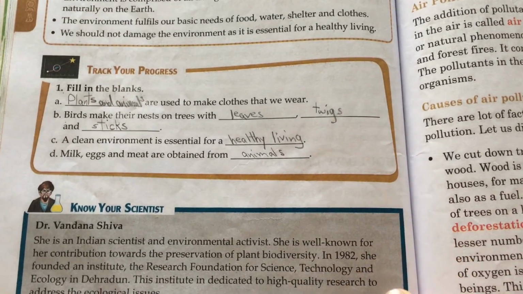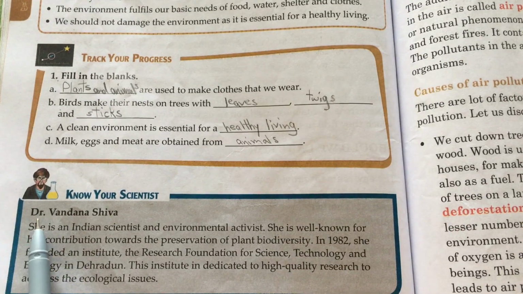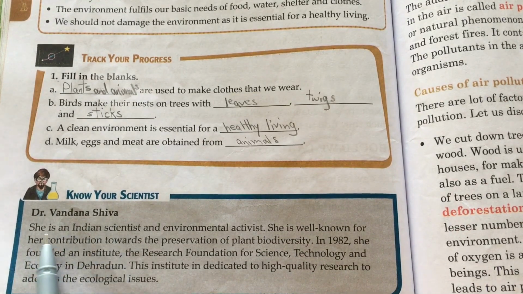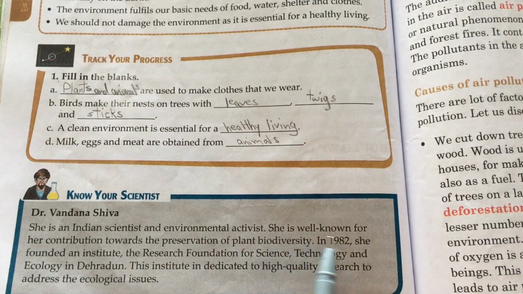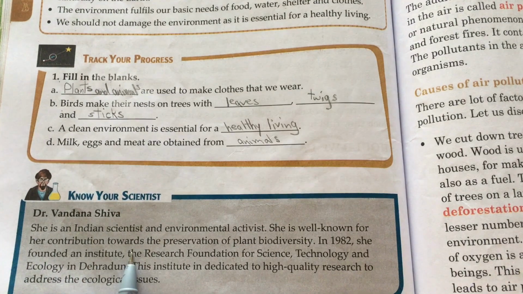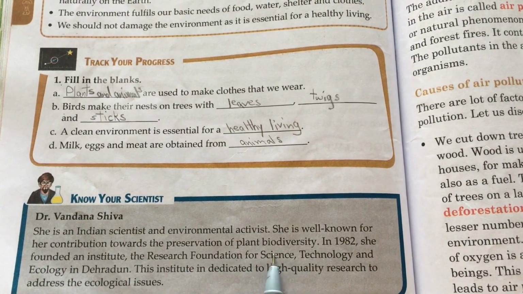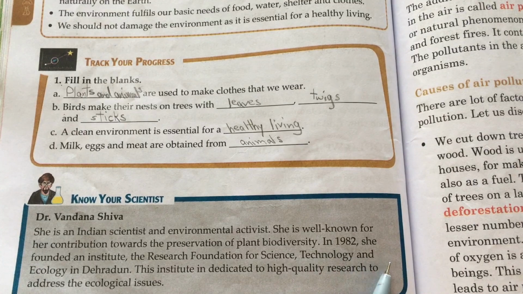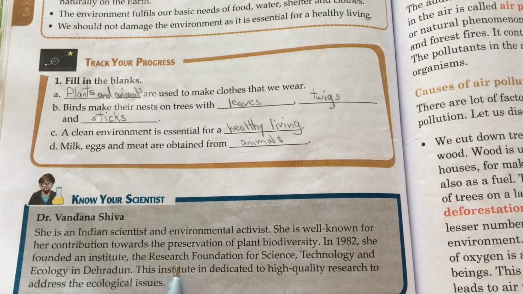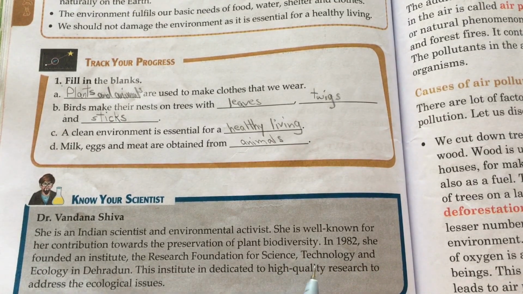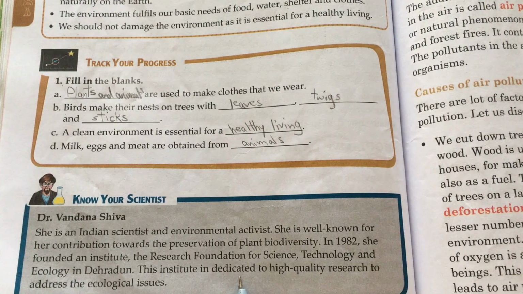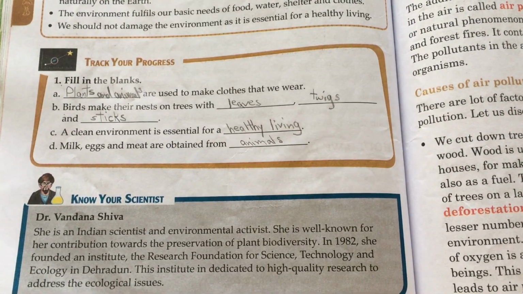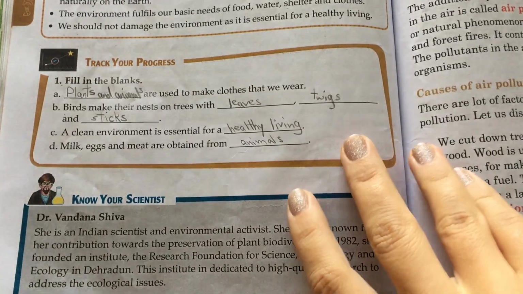Now, know your scientists. Dr. Vandana Shiva. She is an Indian scientist and environmental activist. She is well known for her contribution towards the preservation of plant biodiversity. In 1982, she founded an institute, the Research Foundation for Science, Technology and Ecology in Dehradun. This institute is dedicated to high quality research to address ecological issues.